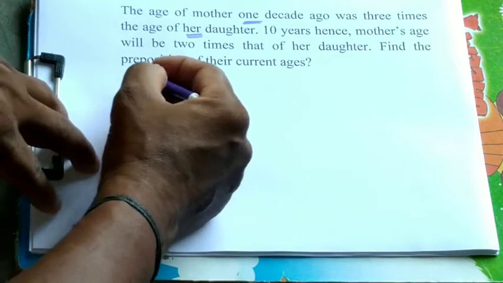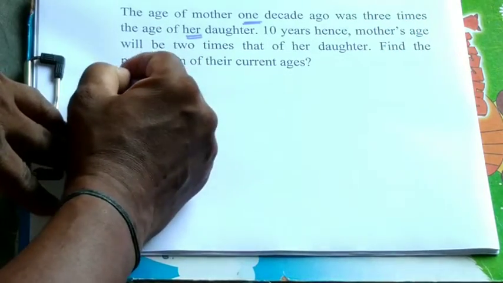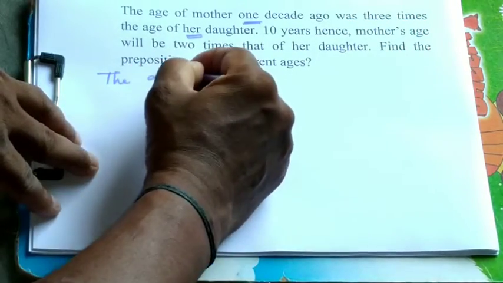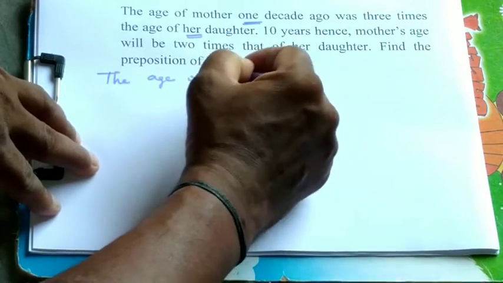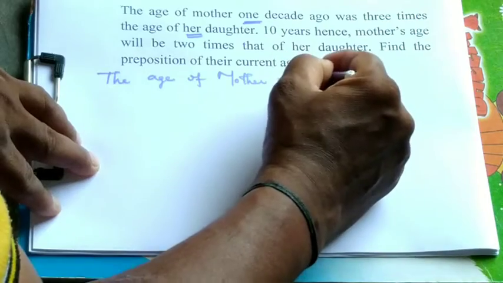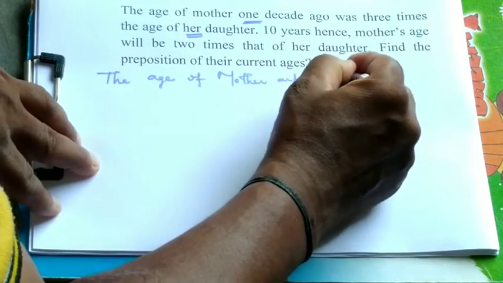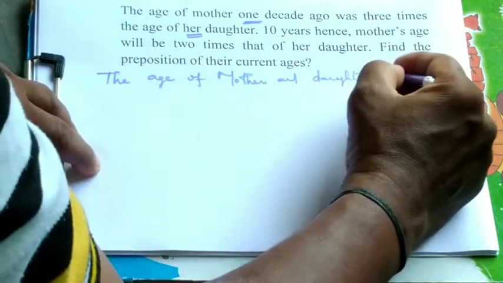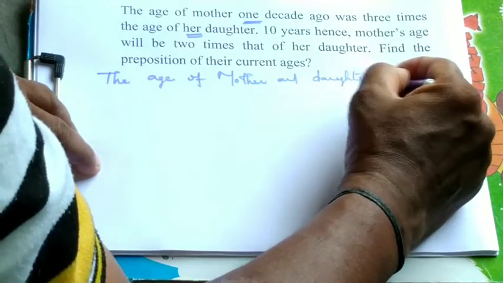Initially in this case, the age of mother and daughter 1 decade ago. Be careful in this.